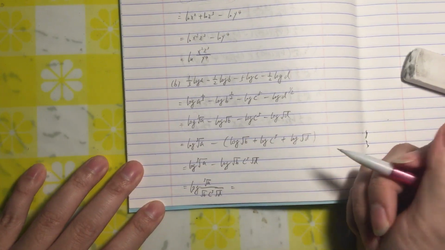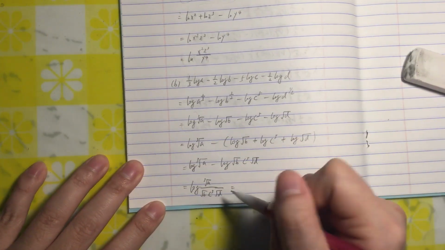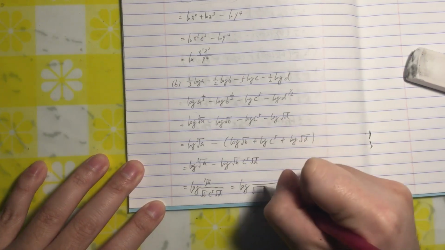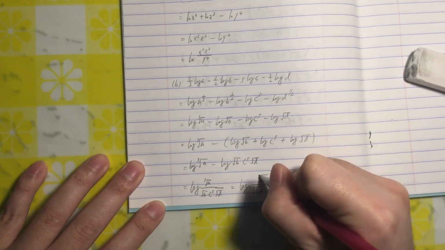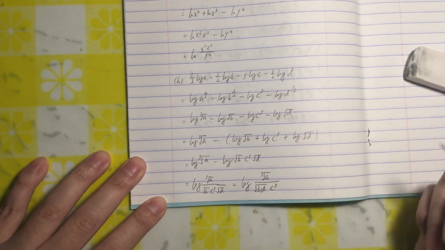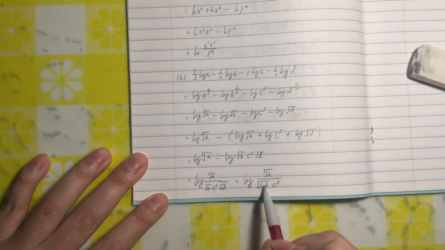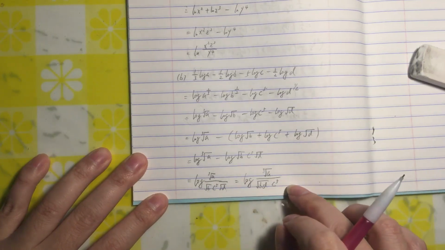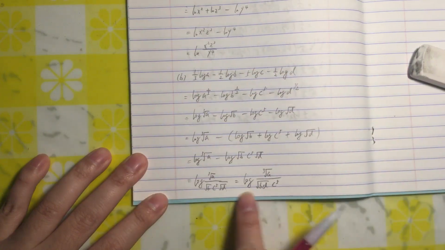And for the final answer, in the denominator, we can see that b and d are both under square root. So it can be written as square root of bd times c to the power of 5. Leave the numerator the same. In the denominator, we get square root of b and square root of d. Put both b and d under the same square root. That's the final answer. I combine this expression together into a single logarithm here.